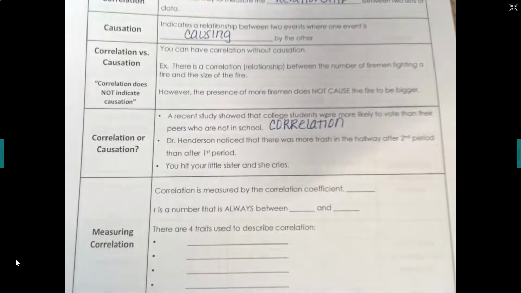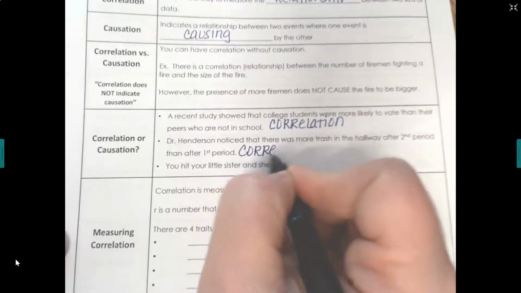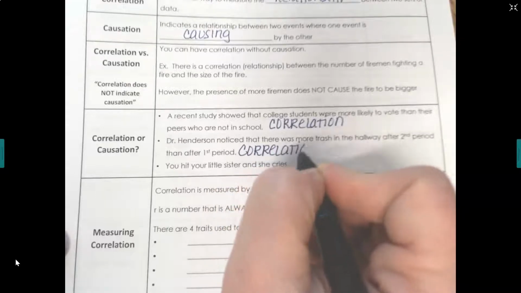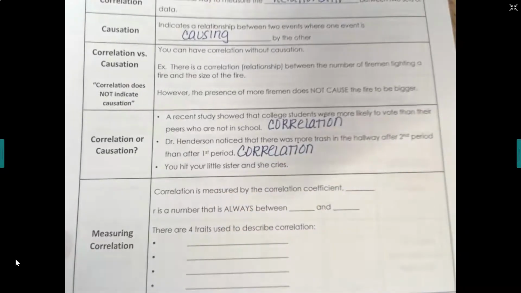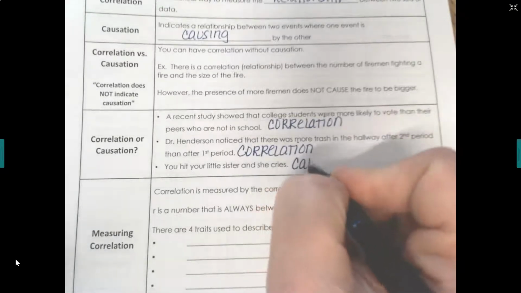Dr. Henderson noticed that there was more trash in the hallway after second period than after first period. Just because it's after second period didn't make there be more trash, because there could be no trash after second period. So the time doesn't cause the trash to appear. So this is a correlation. And our last one: you hit your little sister and she cries. That would be a causation. You hit her and she cried.